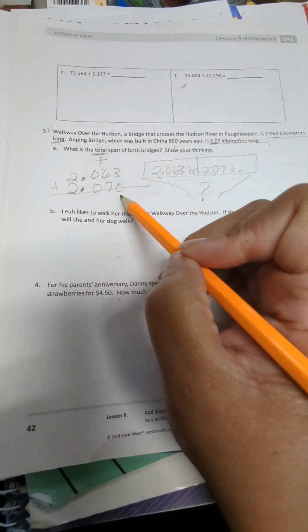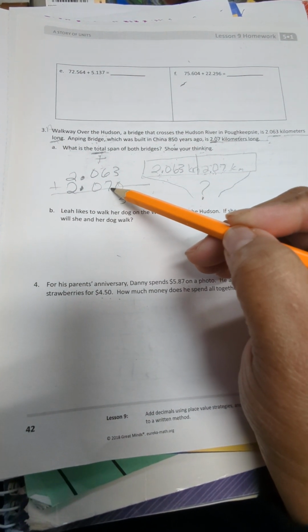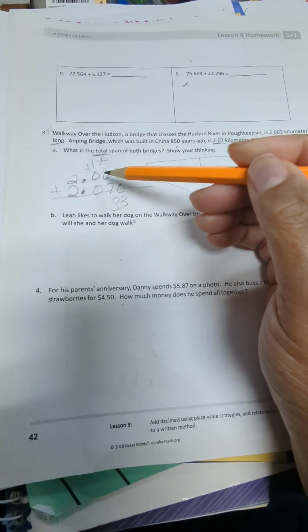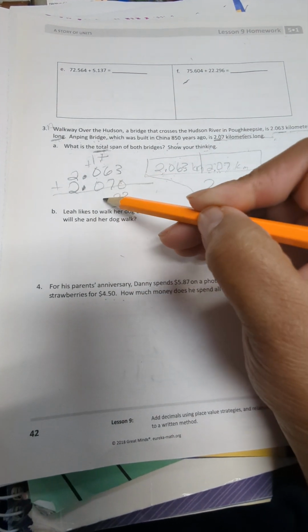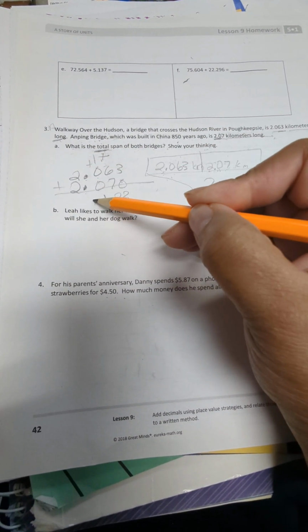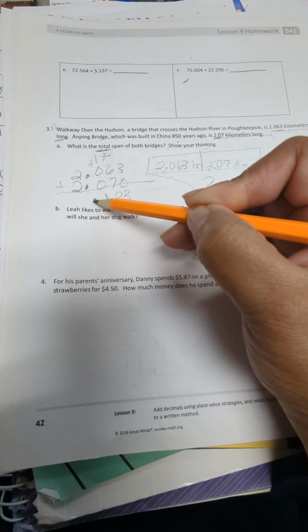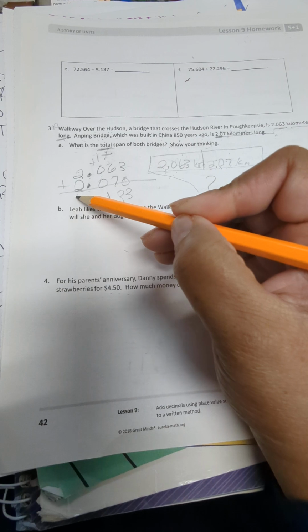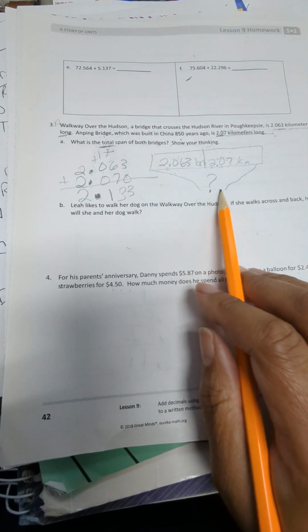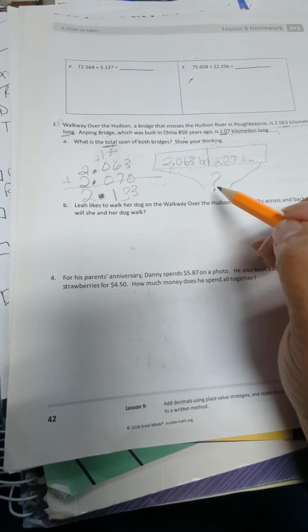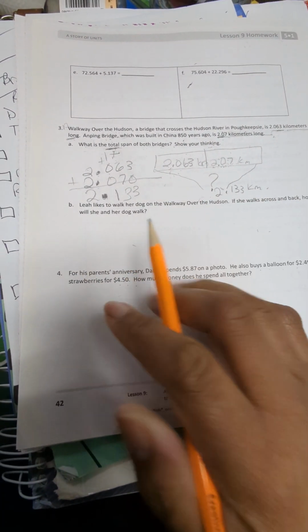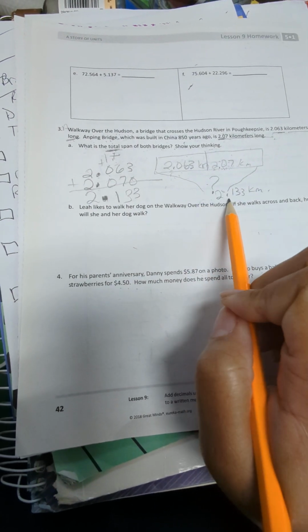So we always start in the back with the lowest place value. 3 plus 0 equals 3, good. 6 plus 7, I hope you said 13. We're going to put the 3 down, carry the 1 next door. 1 plus 0 equals 1. Decimal plus decimal. I always do this step so that I don't ever forget my decimal, right? If you forget your decimal, your answer is wrong. 2 plus 2 equals 4. So the total span for both of these bridges combined would be 2.133 kilometers.